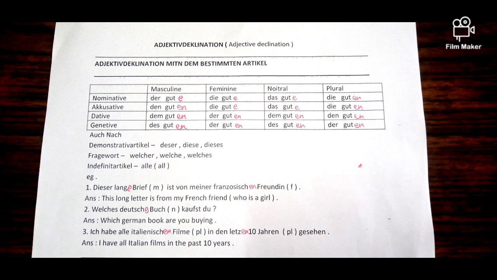As you see in the first column, masculine, it takes e at the end. That's why lang becomes lange, that is the long letter. Ist von meiner französischen Freundin. Why is en used? Because Freundin is die Freundin, so if you look in the feminine column, you will see en at the end.